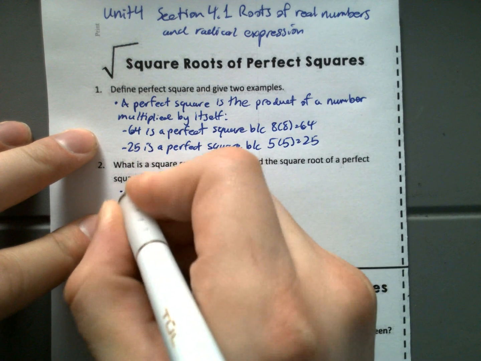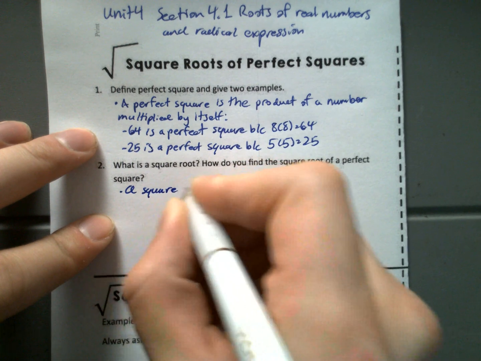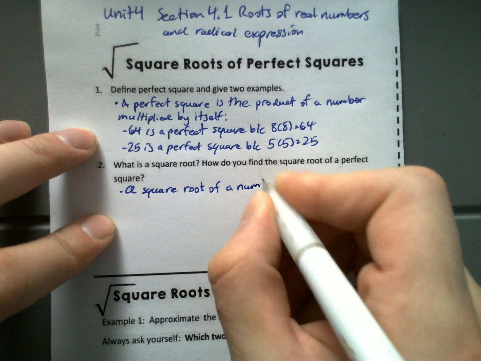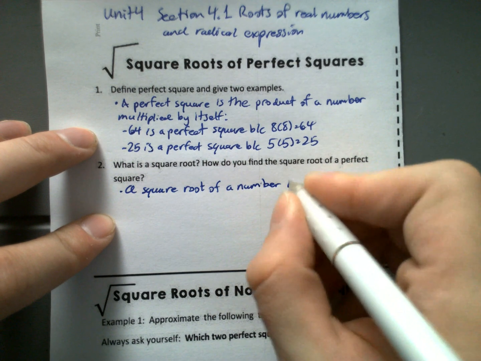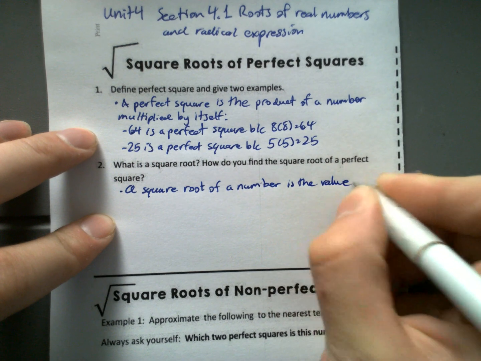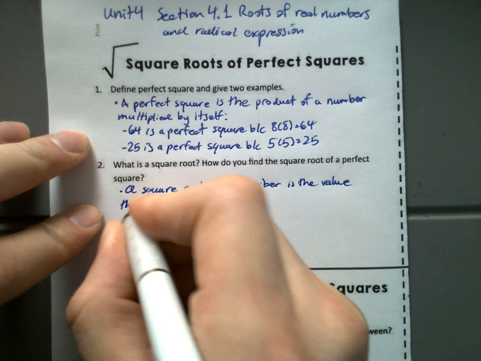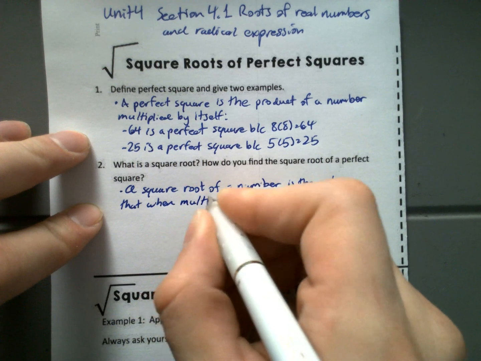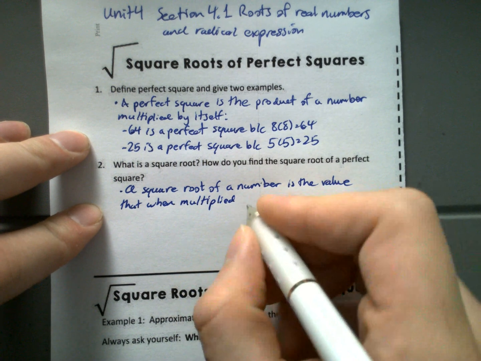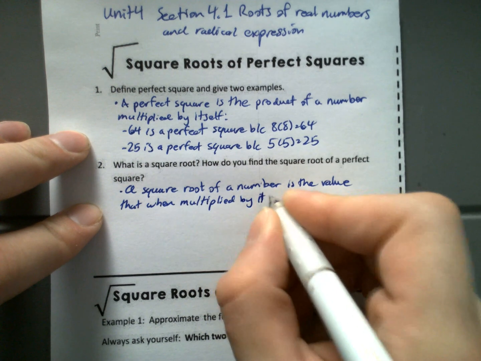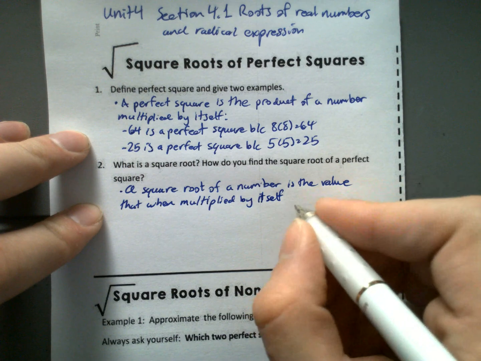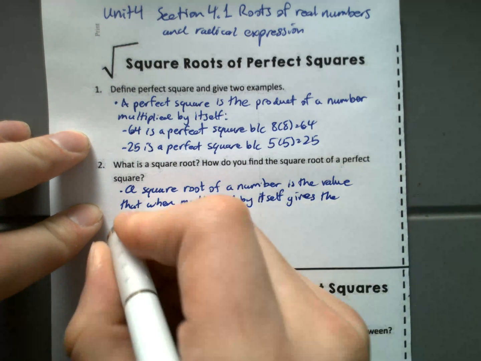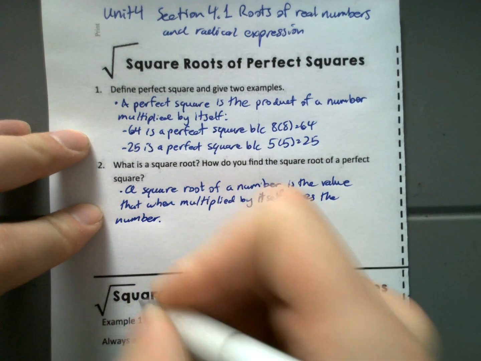So the thing is, a square root of a number is the value that when multiplied by itself gives the number. All right?